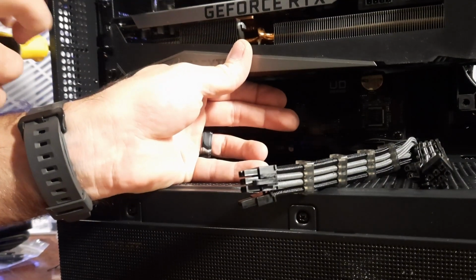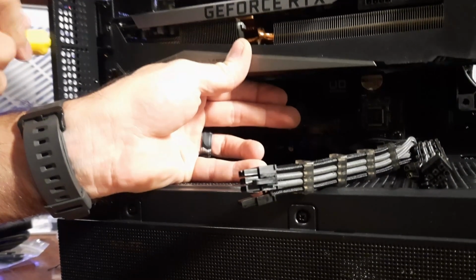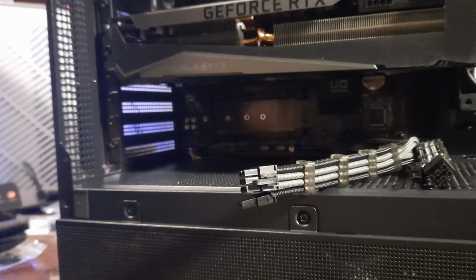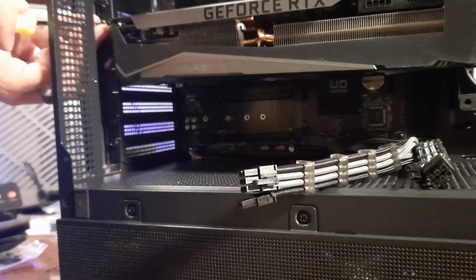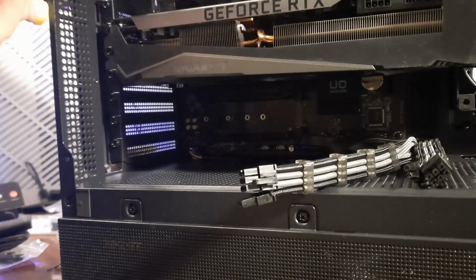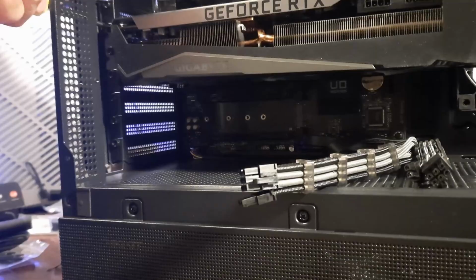So that is the build. I hope that you enjoyed part one of the beginner's guide to PC flipping, planning your build. Please stay tuned for part two, which will be coming soon. That one will be all about negotiating for and buying parts for your build.